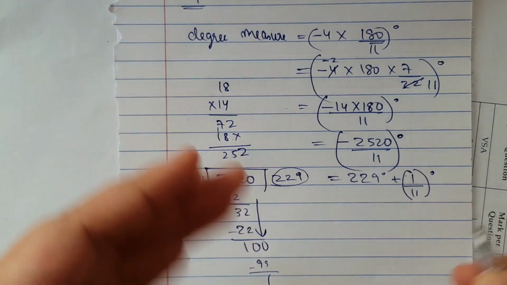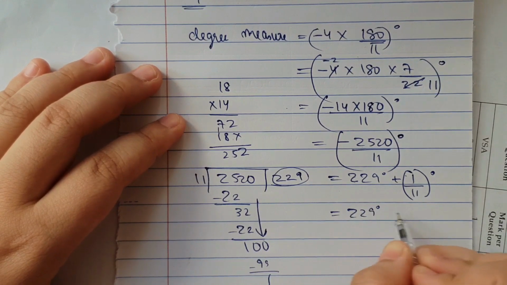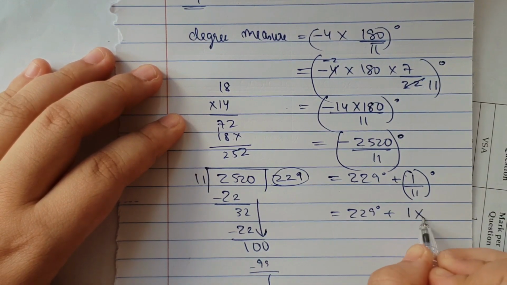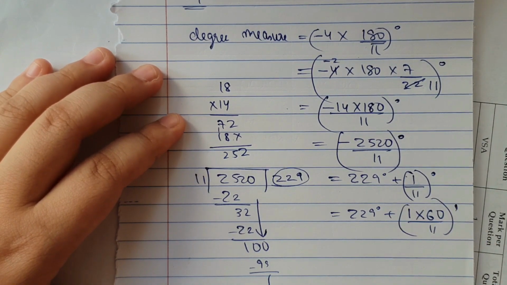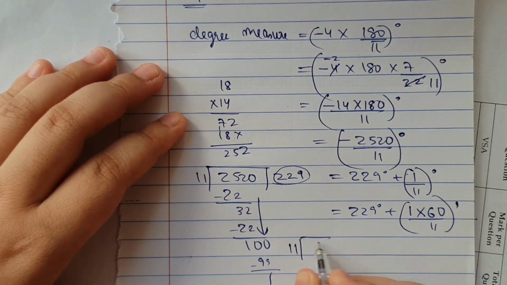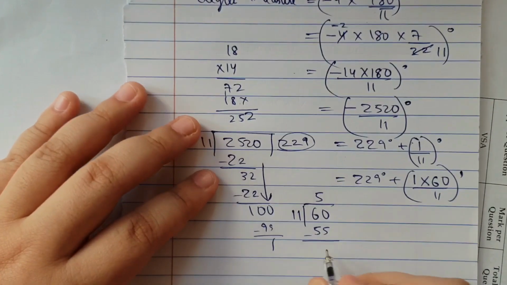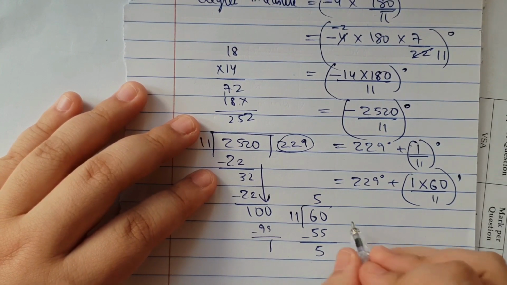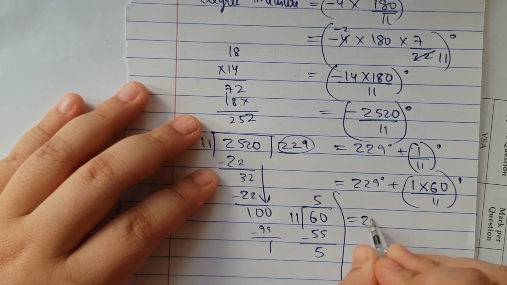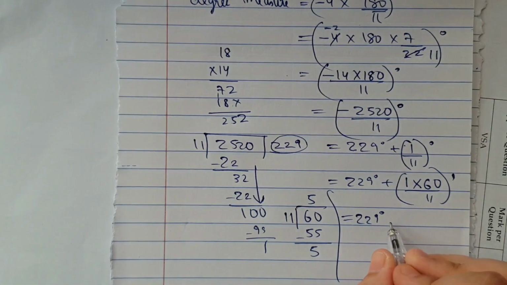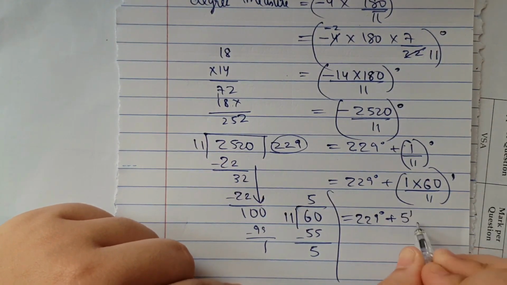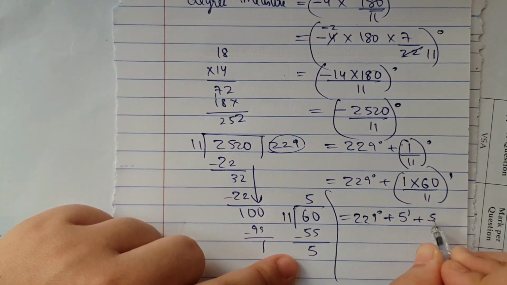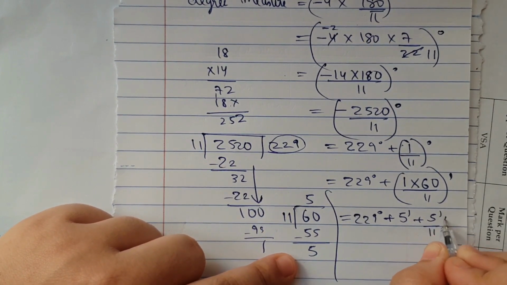Now convert into a more simpler form, 229 degree plus 1 into 60 into 11. That is going to be our minutes, yeah? This is going to be 60 divided by 11, how much? 5s are 55, gives again 5, as you can see here, giving us 229 degree plus 5 minutes plus 5 by 11 minute.